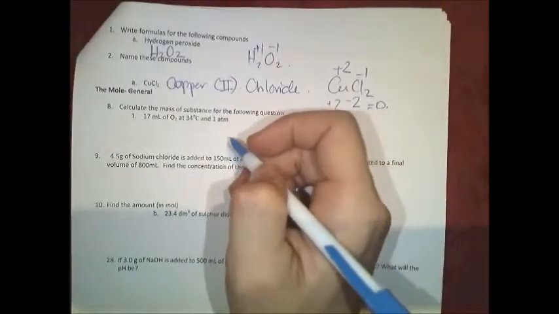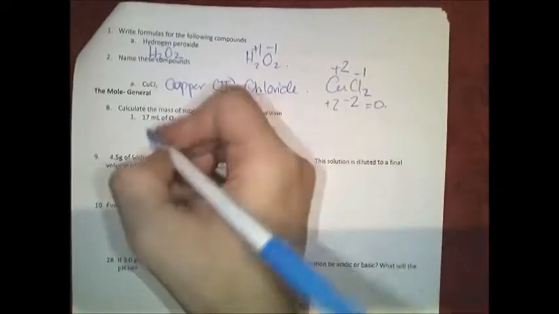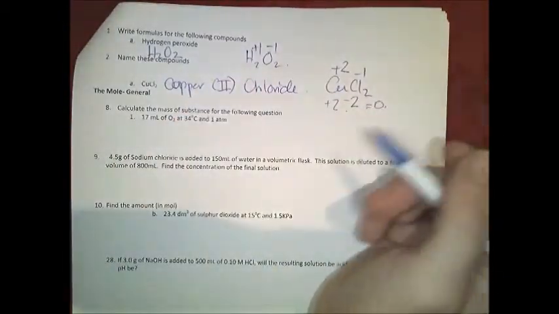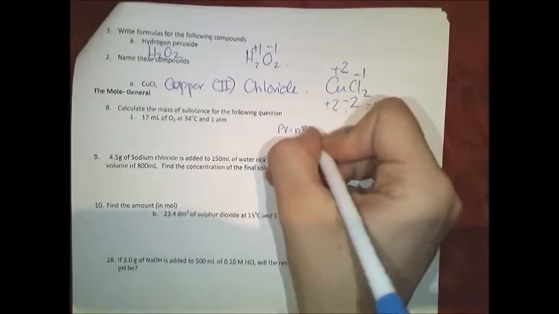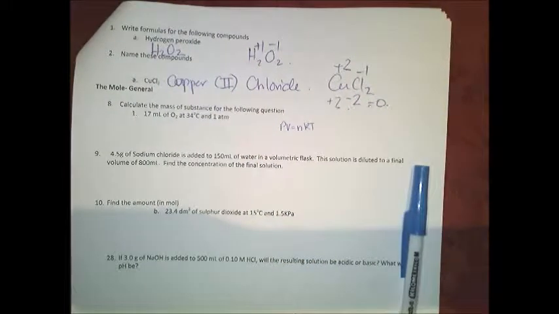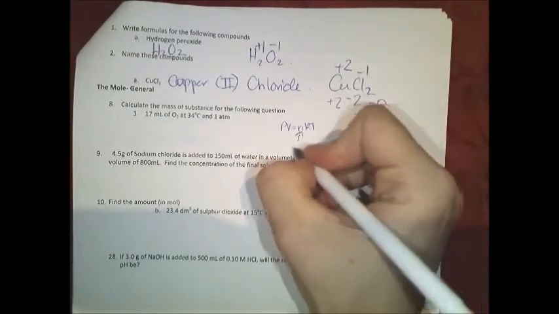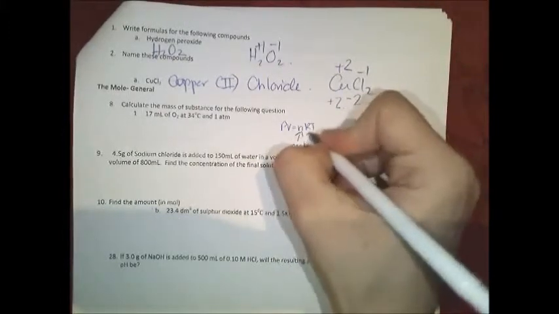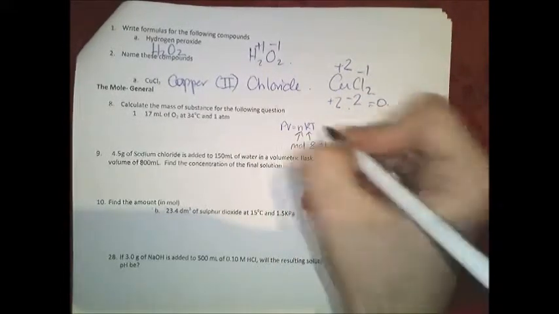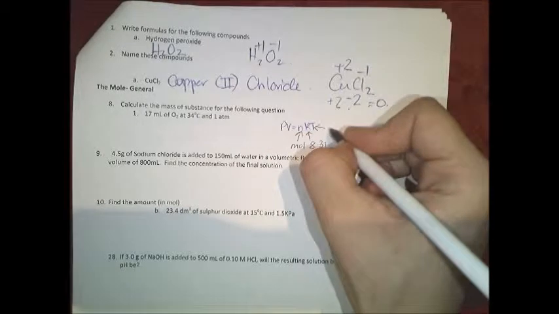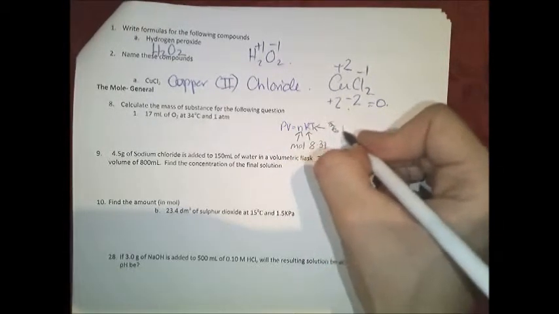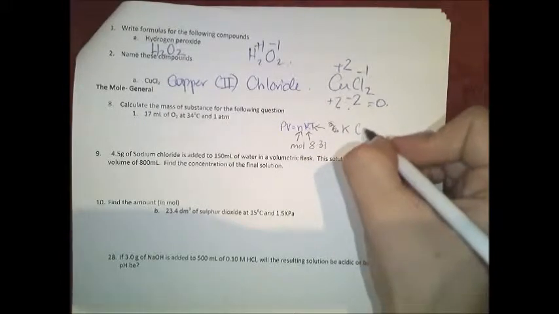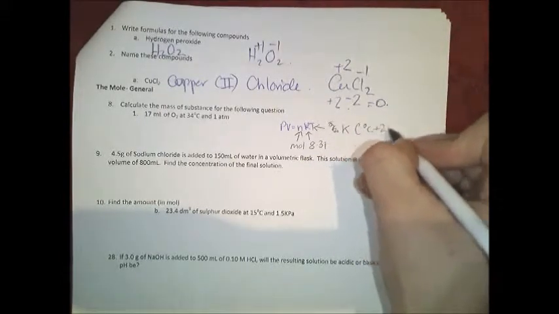Okay, now this one is a bit of gases. Just to keep in mind, PV equals nRT, so quick revision. n obviously has to be in moles, R is 8.31, T is in Kelvin, so in other words, degrees Celsius plus 273.